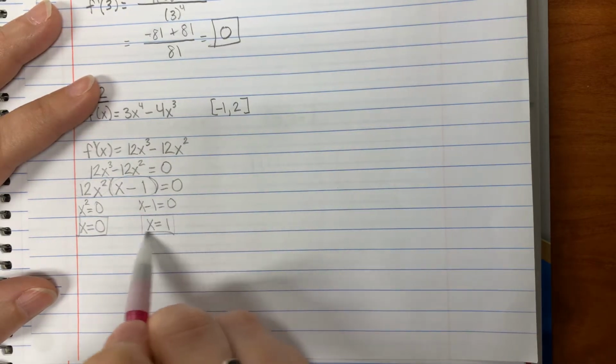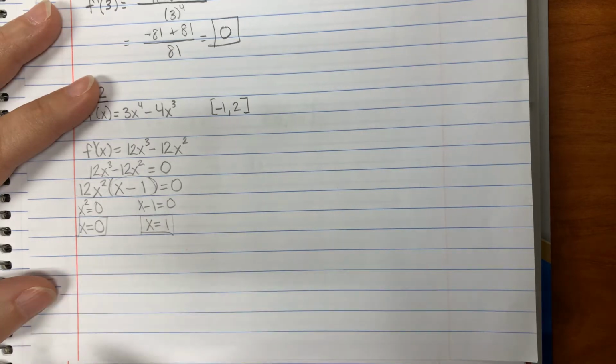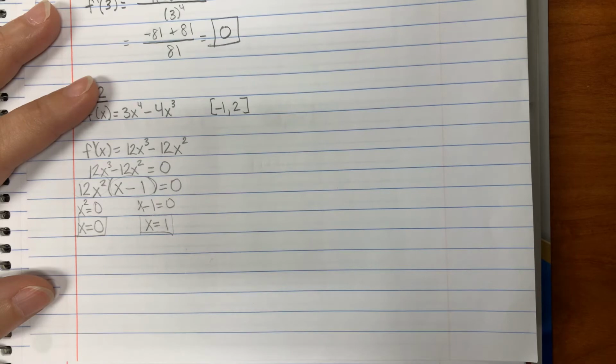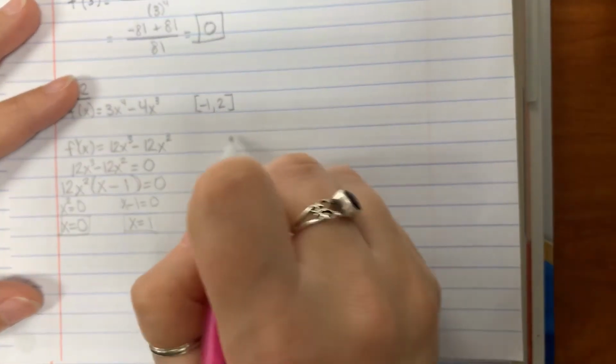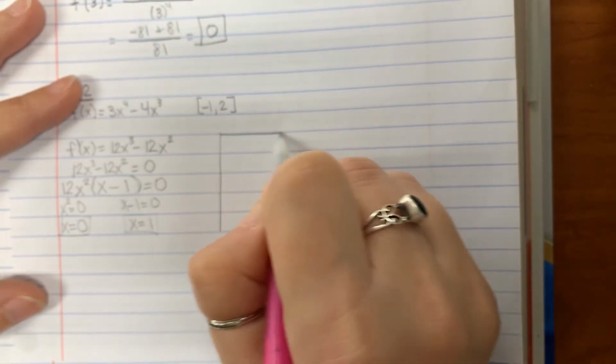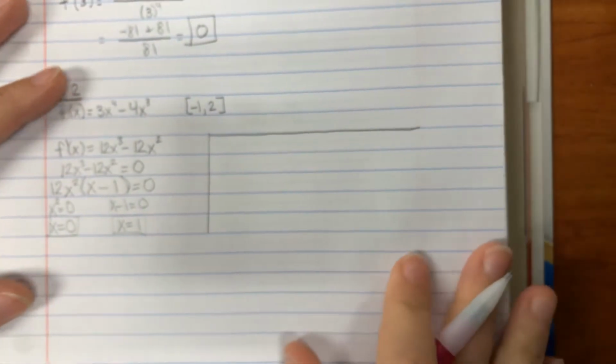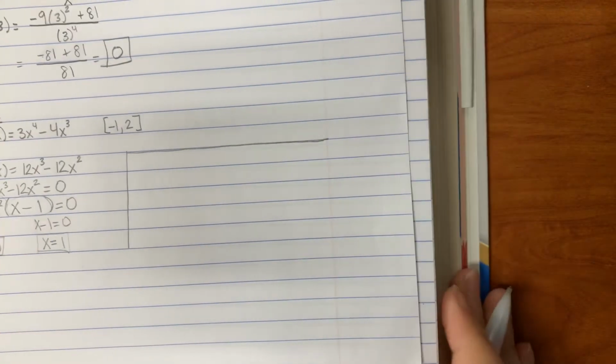So if x were 1 or if x were 0, that's where something weird is happening on my graph. That's where I'm going to have an increase and then a decrease, or a decrease and then an increase. So I need to think about that. I'm going to make a table because it's easier for me to visualize it that way.